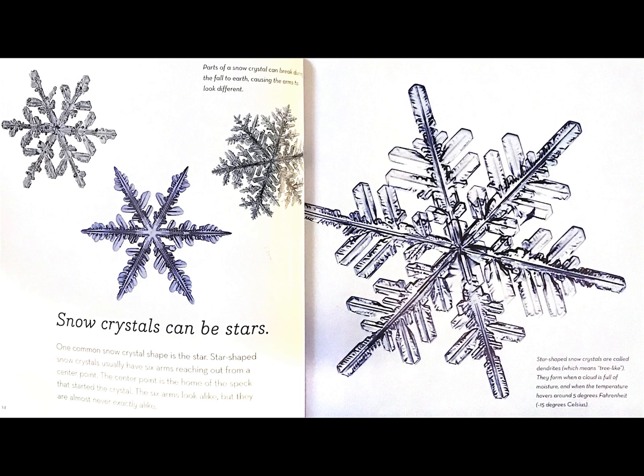And then let's read the captions that are describing the pictures that match the snowflake. Star-shaped snow crystals are called dendrites, which means tree-like. They form when a cloud is full of moisture and when the temperature hovers around 5 degrees.